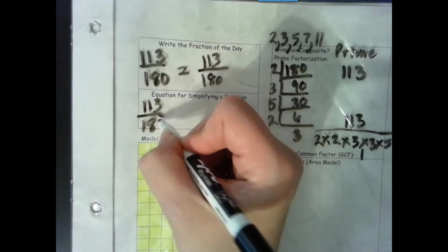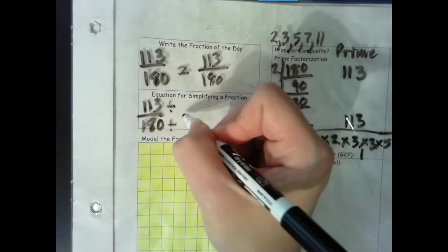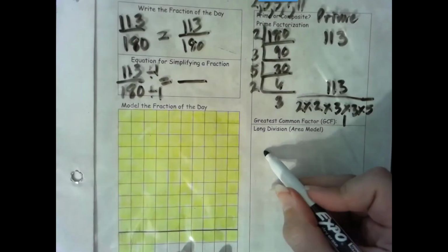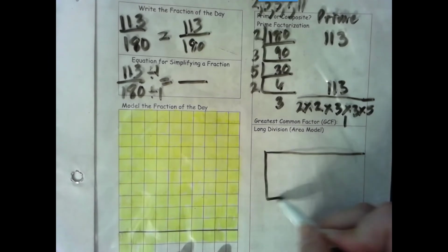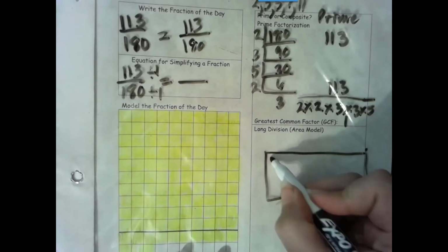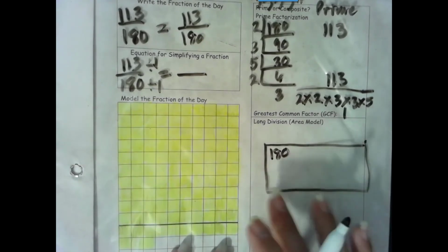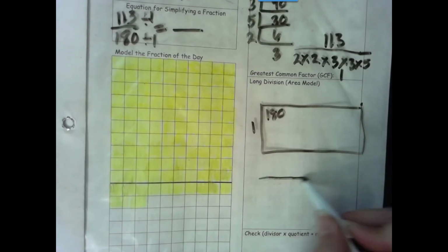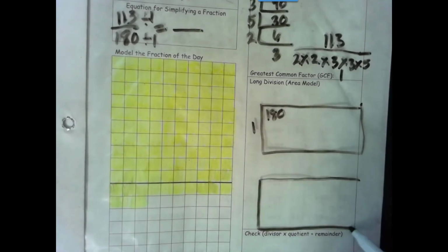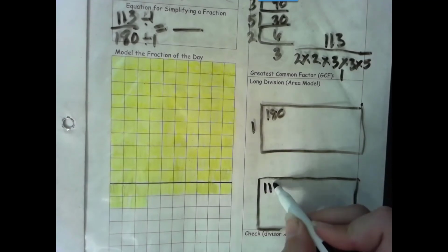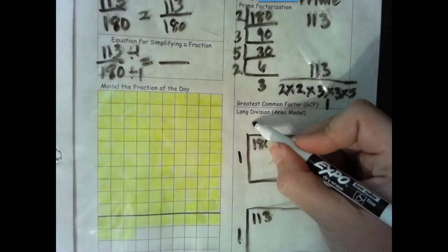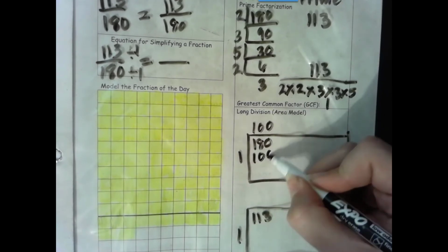Now that we have done our division with our model, let's go ahead and use our algorithm. We're going to use our area model. We're going to divide 180. So there's 180 units inside, and this side of the rectangle is 1. That's what the area model is showing us. We know the area inside, and we know one side of our rectangle, and we're trying to find the other side. So let's see, 100 times 1 is 100.